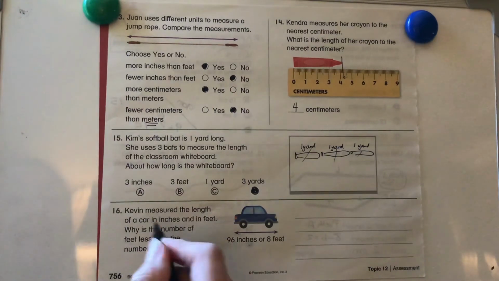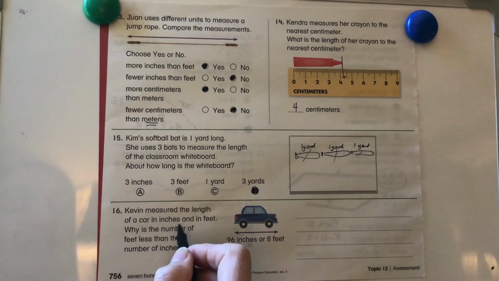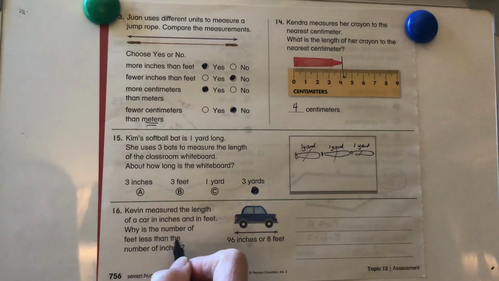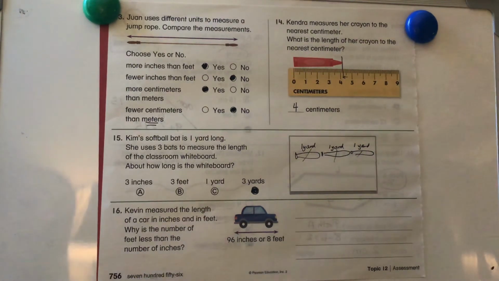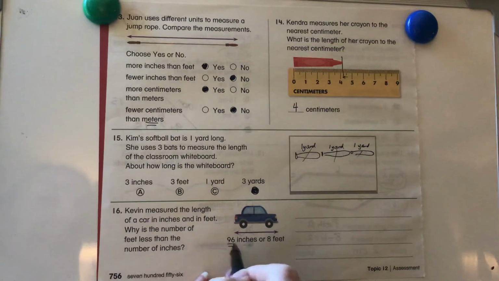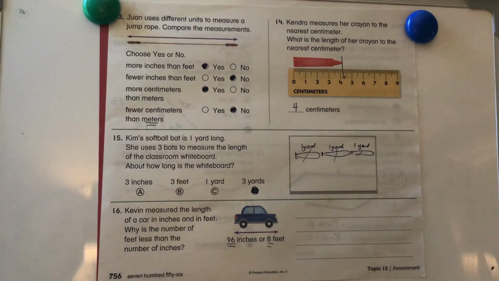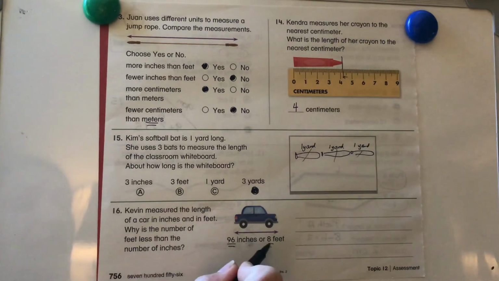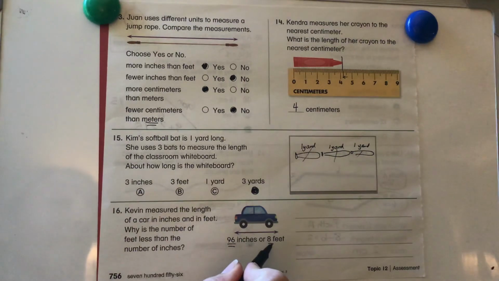Number 16, Kevin measured the length of a car in inches and in feet. Why is the number of feet less than the number of inches? All right, so it's 96 inches or 8 feet. That's exactly the same measurement. But when we're doing feet, when we're doing inches, why is feet a smaller number than inches? Well, feet is a bigger measurement.